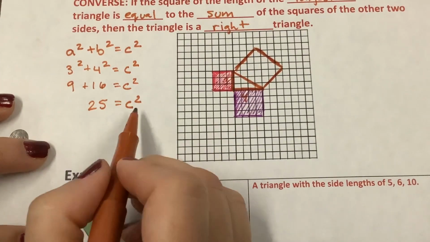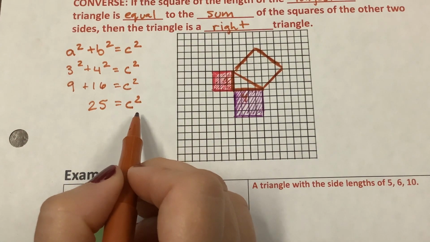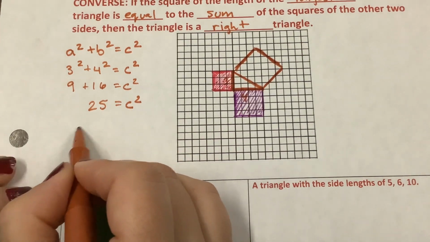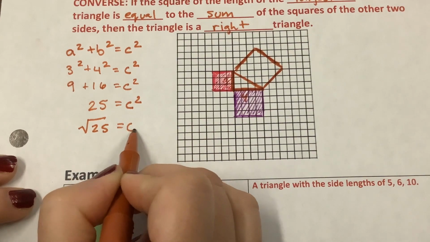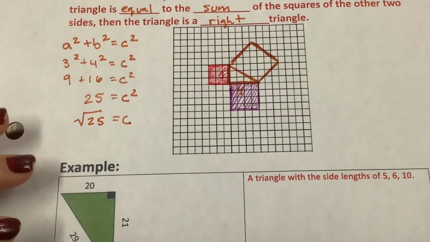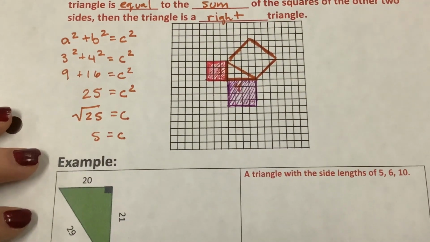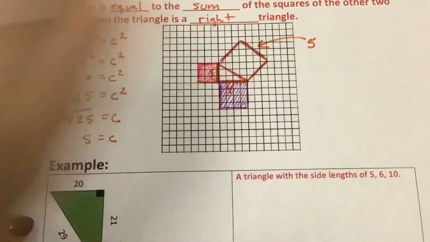And to answer that, what's the inverse operation of squaring a value? We learned this the second week of school. So the inverse operation of squaring is to square root. So then we're going to take the square root of 25. And that's going to give us what c is. So what is the square root of 25? 5. And that's because 5 times 5 is 25. So I know that the side length of this square is 5.